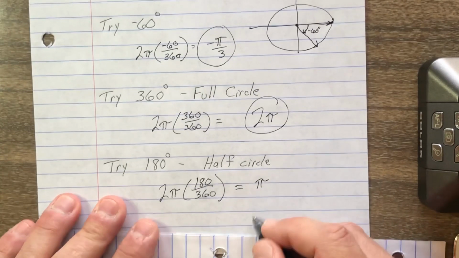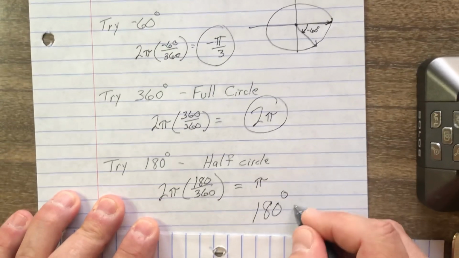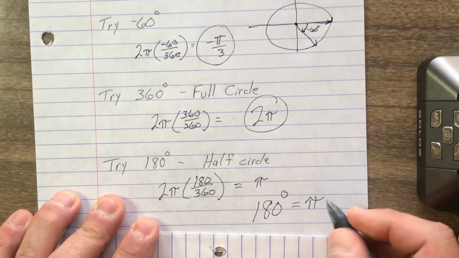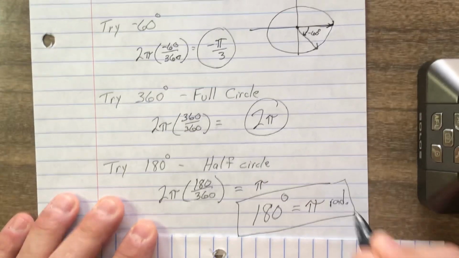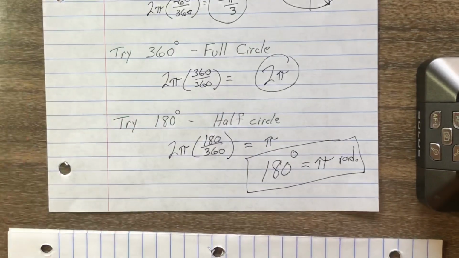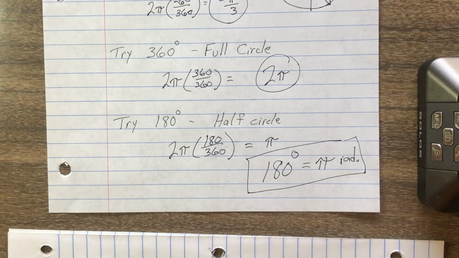So 180 degrees is equal to pi radians. That is really important for you to know, because that is the conversion that we're going to use to convert degrees into radians and radians back into degrees.